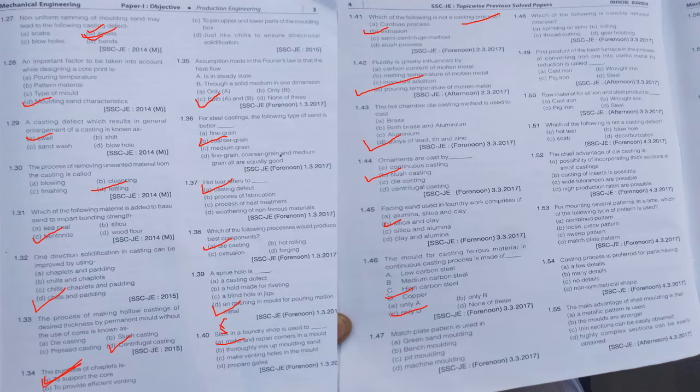Which pattern is used in machine molding? Match plates. Match plates are used in machine molding. Which of the following is a non-chip removal process? Spinning on lathe.